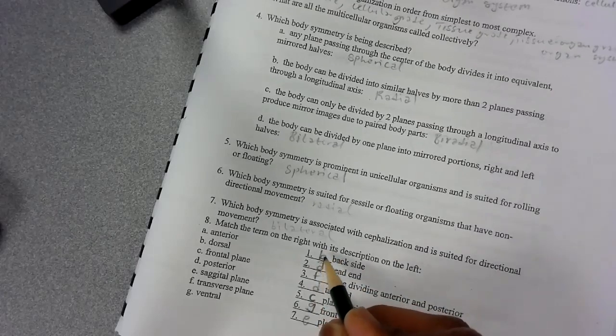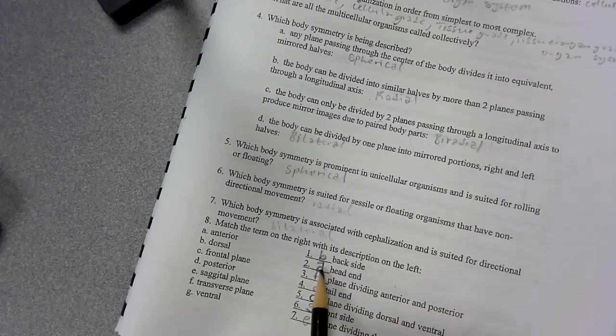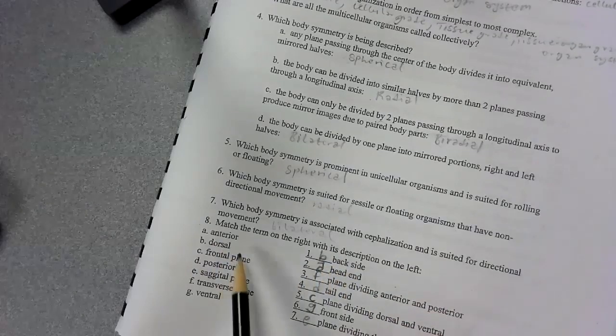I write my A weird, but this is how I write my A. So I put my A here. That is the head end. The dorsal means the back side. The back side is the dorsal. So B is dorsal, so I put B here, the back side.